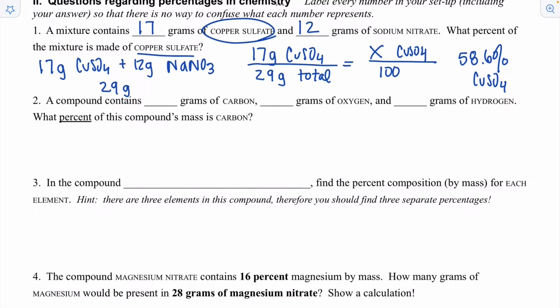So now let's look at percent composition within a molecule. Suppose you had a compound that contains 48 grams of carbon, 32 grams of oxygen, and 6 grams of hydrogen. What percent of this compound's mass is carbon? Again, in order to find out what percent of the mass is carbon, you first need the total of all of the masses put together. So if we add up 48 grams of carbon and 32 grams of oxygen and 6 grams of hydrogen, you'll get a total of 86 grams.